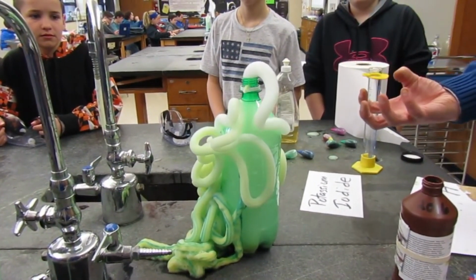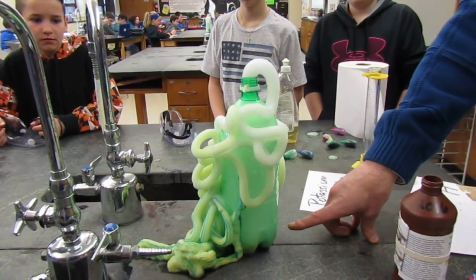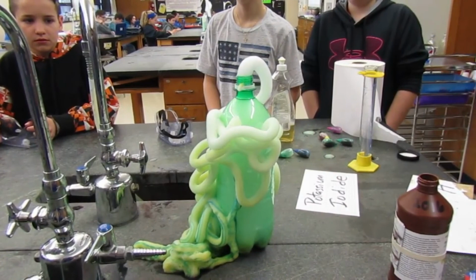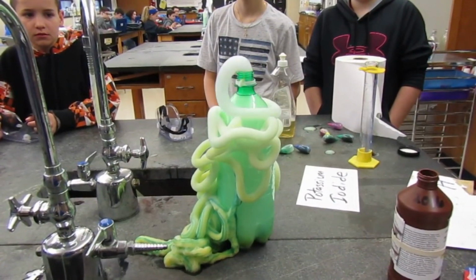The reaction goes on for a while. Again, the signs of reaction here are the oxygen being trapped and created, and the heat that's being produced in this cool chemical reaction.